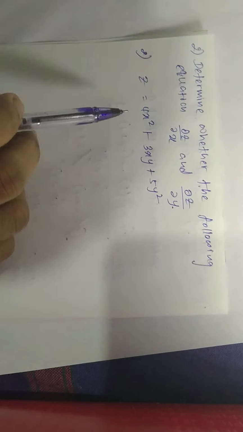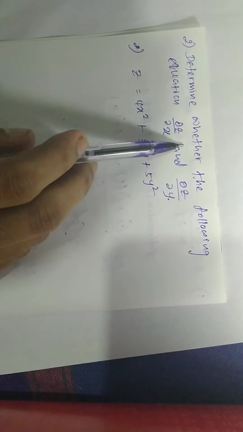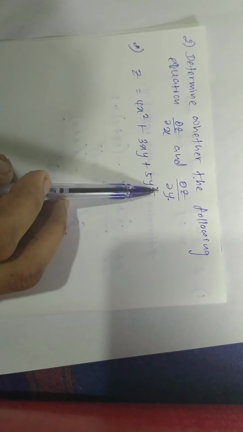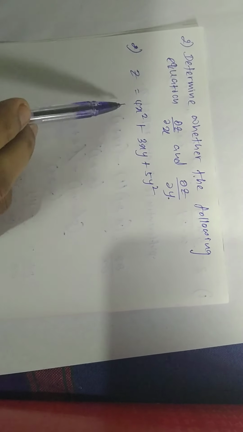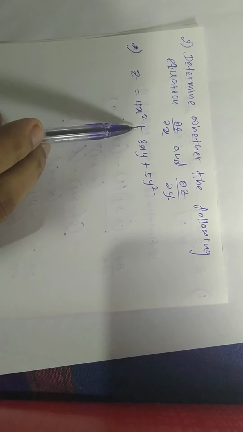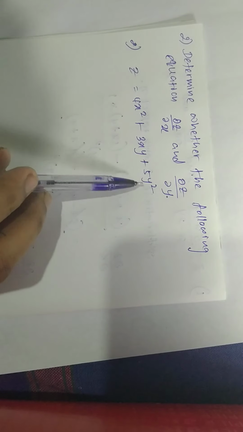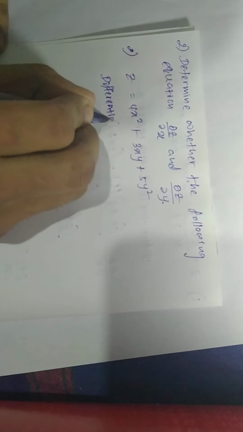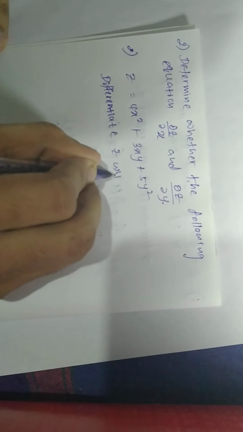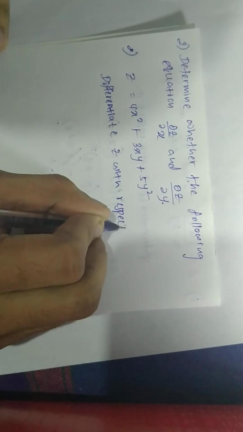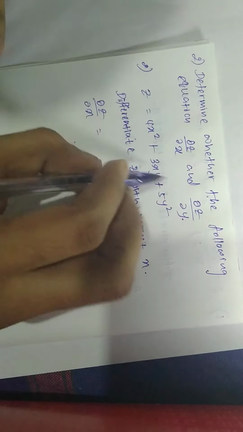Attention, question number 2. Determine dou z by dou x and dou z by dou y for z equals 4 times x squared plus 3 times xy plus 5 times y squared. Differentiate z with respect to x.